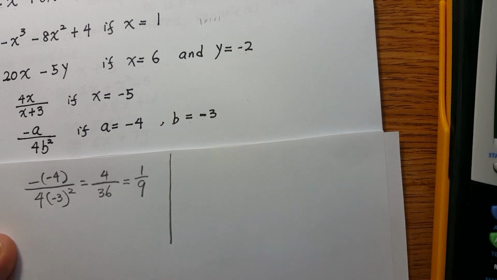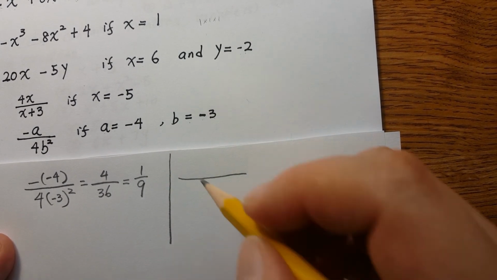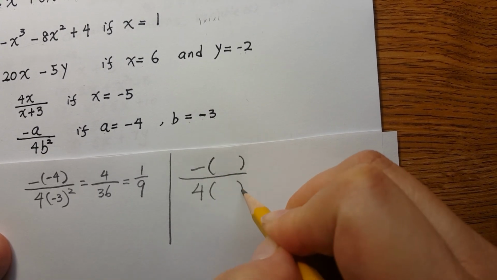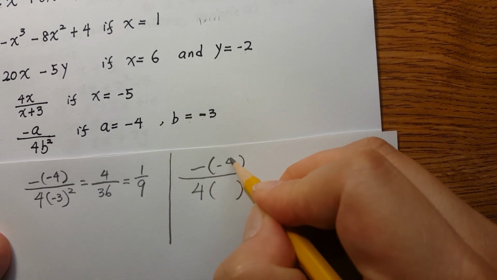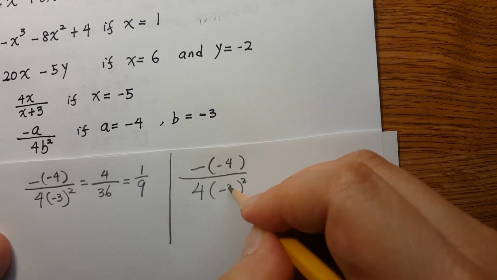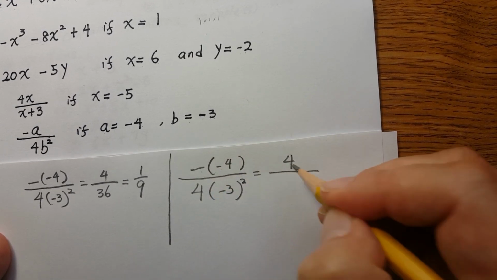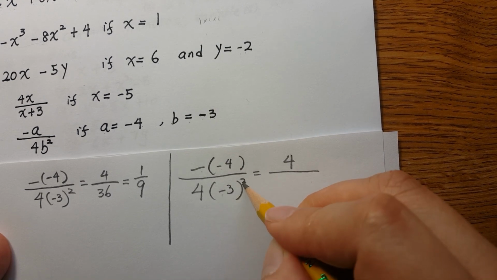Now we are going to do this without using calculator. So we get -8, so with negative parentheses 4b squared, so 4 parentheses square. A is -4, so put -4. B is -3. Now we're going to do this. Negative times negative positive, so we have +4. And then we have the -3 square.